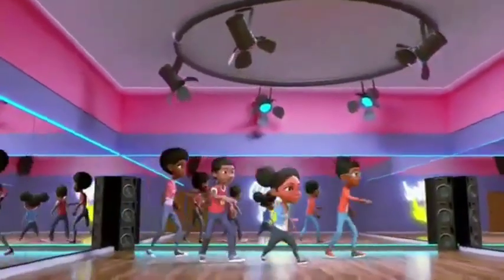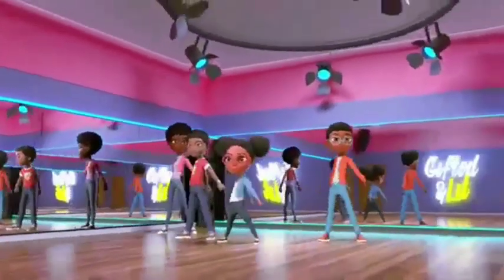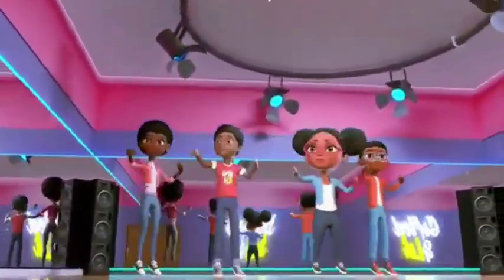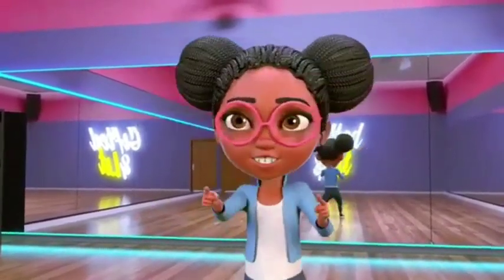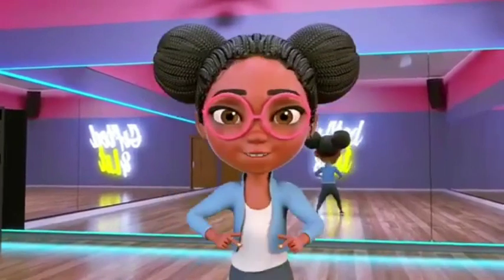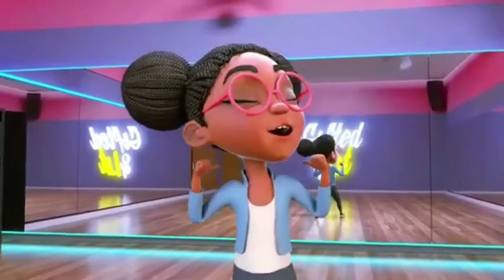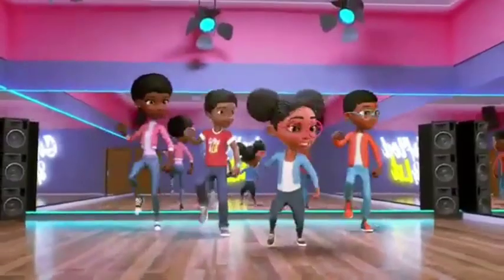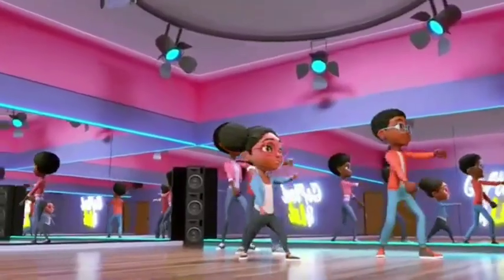Hip hop math. Hip hop math. Multiplying and dividing makes me glad. Hip hop math. Hip hop math. Multiplying and dividing, it makes me glad. I'm not scared of the test. My math is the best. Tally up the answer sheet and A is what you're giving me. The universal language, even in space. I handle math with plenty of grace. Hip hop math. Hip hop math. Multiplying and dividing makes me glad. Hip hop math. Hip hop math. Multiplying and dividing, it makes me glad.